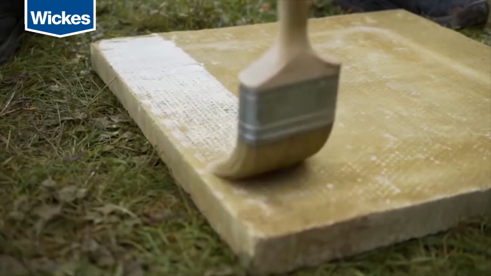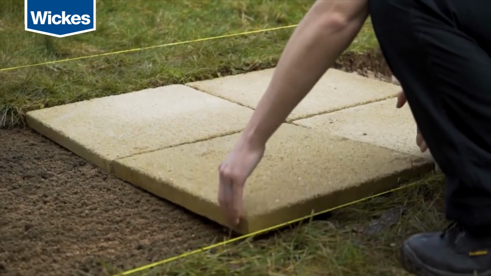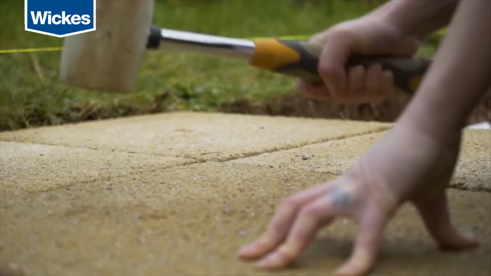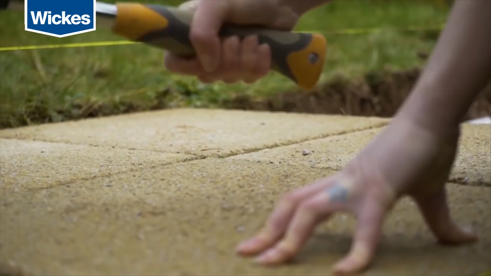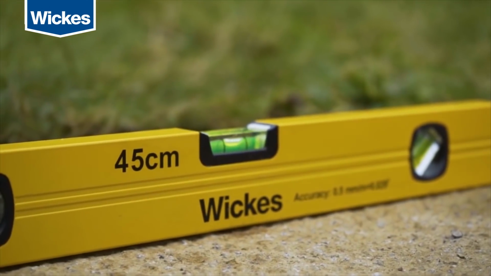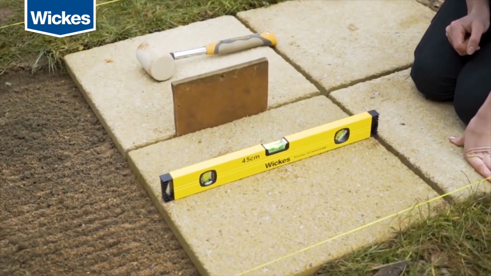Now it's time to lay the paving slabs. Start by dampening the underside of the slab before placing it into position and bedding it in with a rubber mallet. Then repeat this process. Using a spirit level, check that the first two slabs are perfectly level and square, as these will be used as a guide for the others to follow.